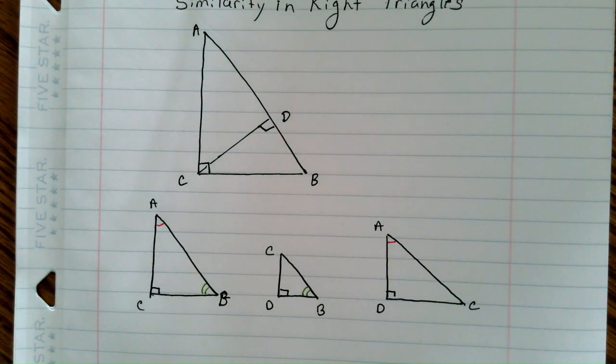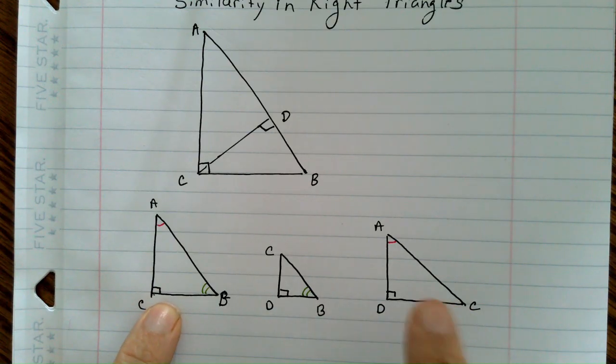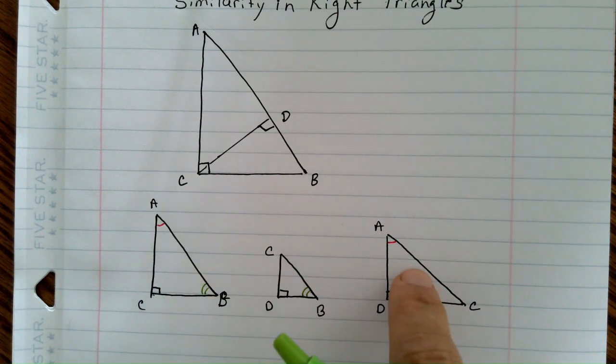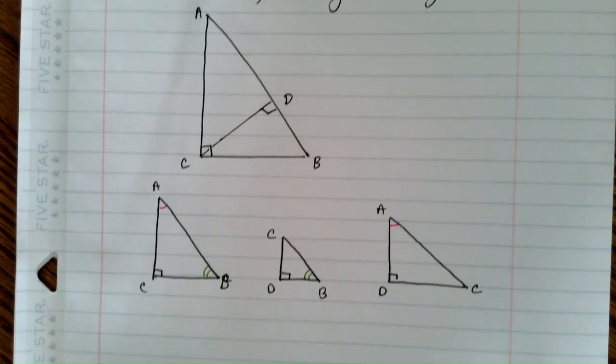So by angle-angle similarity, the small triangle is similar to the big triangle. Also by angle-angle similarity, the medium-sized triangle is similar to the big triangle. And therefore, if this is similar to this and this is similar to this, then these two must be similar as well. So by angle-angle similarity, they're all three similar. Two of the three are similar to the big one, and then the transitive property makes the others similar, which means we have proportions. That's going to be really important here.